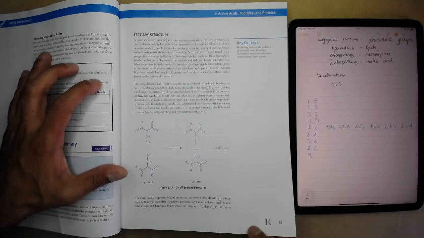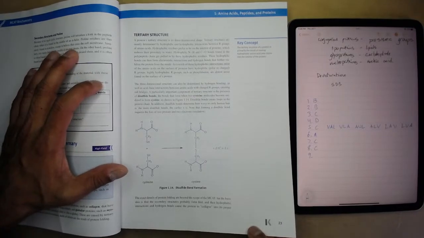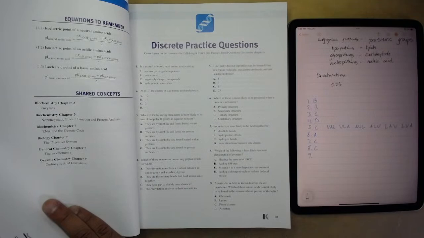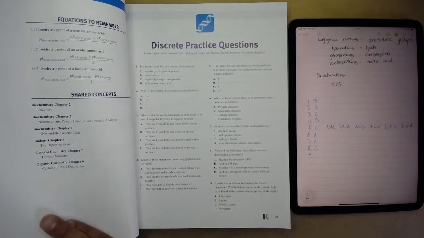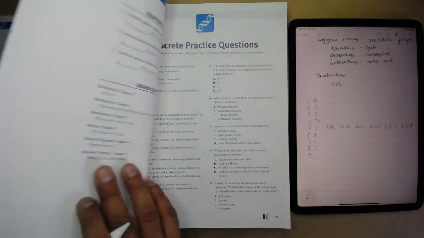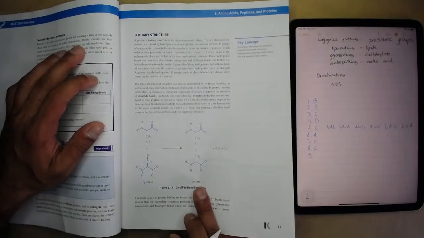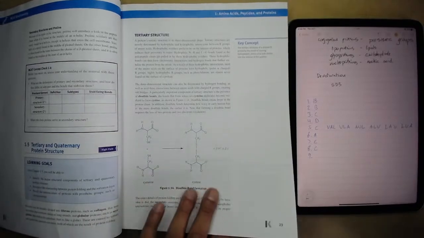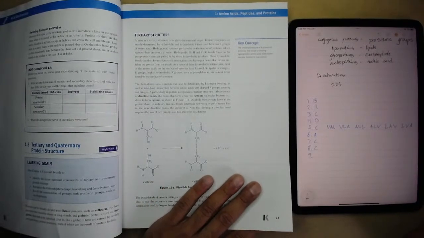Proline residues are rarely found in alpha helices, except in helices that cross the cell membrane. A particular alpha helix is known to cross the cell membrane. Which of these amino acids is most likely to be found in the transmembrane portion of the helix? Proline makes kinks. And so if you see it in an alpha helix, it's going to be at the cell membrane. But proline is not an option.